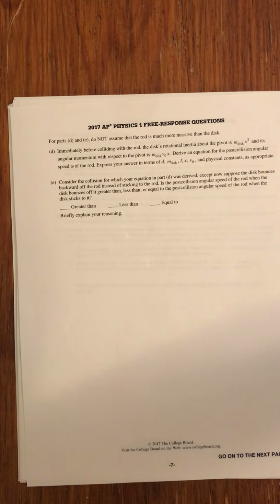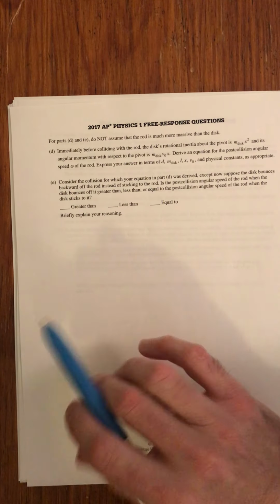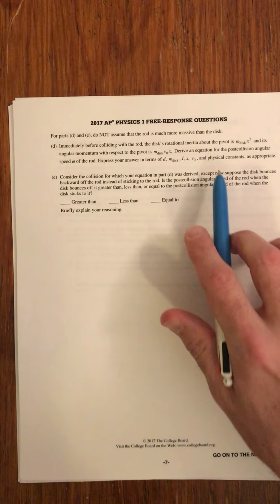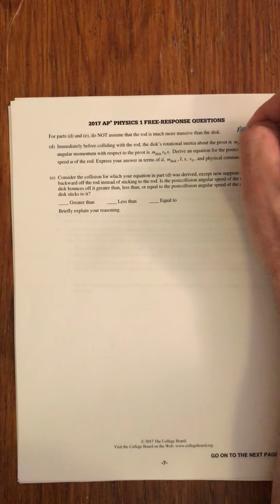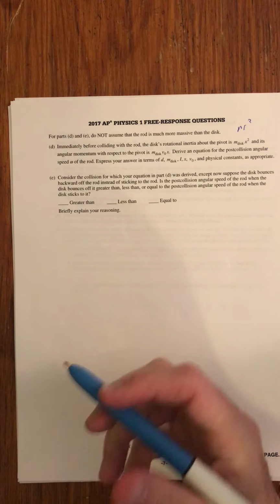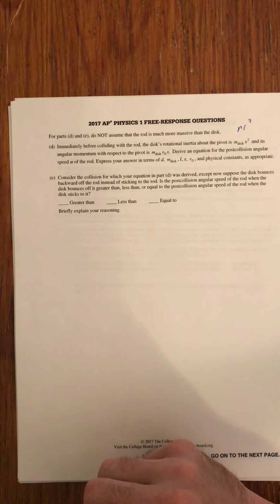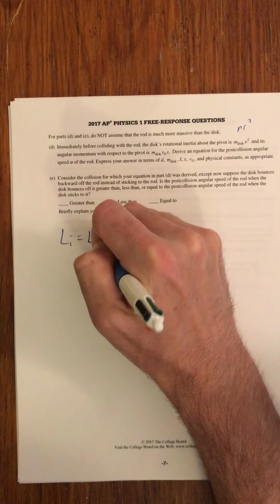Oh, there's more. Delightful. Okay. For parts D and E, do not assume that the rod is much more massive than the disk. Okay, we won't assume anything. Immediately before colliding with the rod, the disk's rotational inertia about the pivot is that. So that's just m r squared, so m x squared. And its angular momentum is that. Derive an equation. Oh, this is silly. Okay, all right, so L_i is equal to L_f.